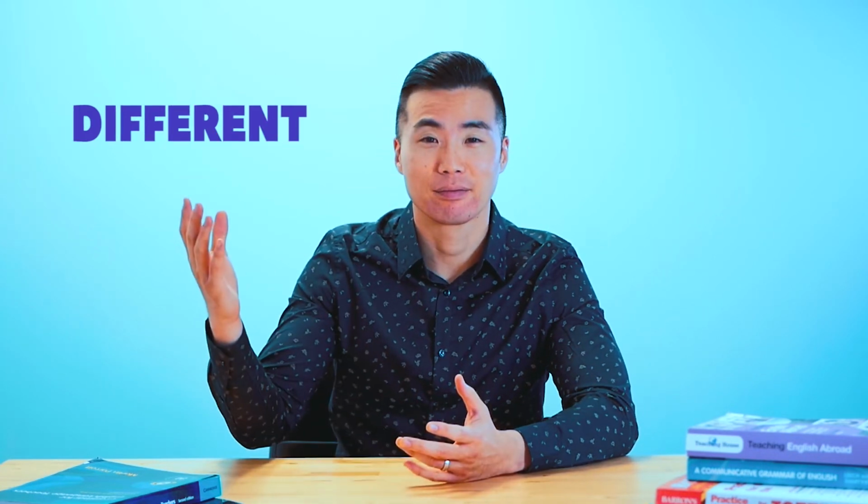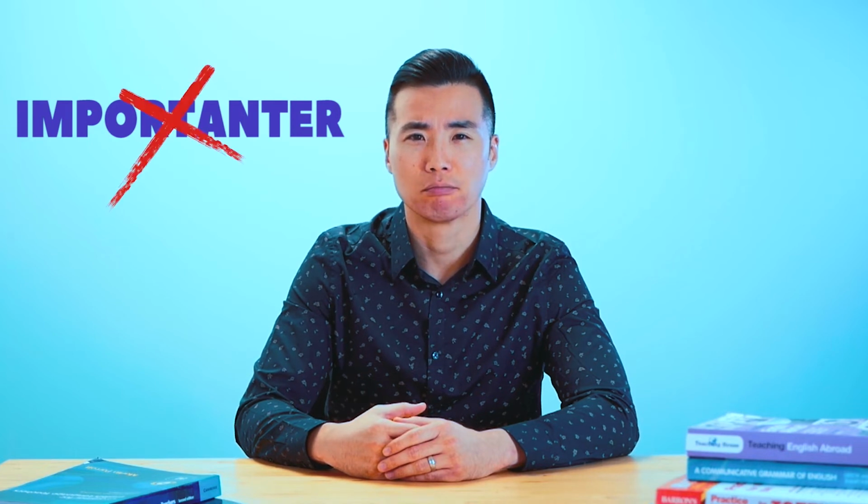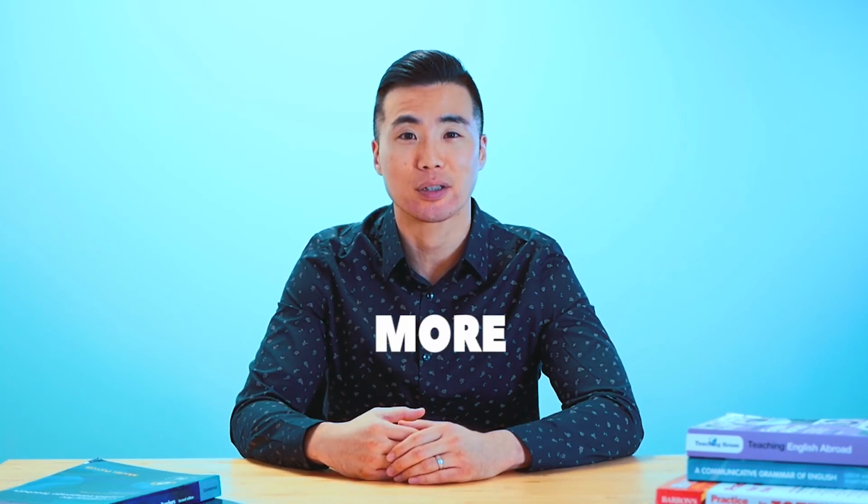Let's take these for example. Wonderful. Wonderfuler? Different. Differenter. Important. Importanter. Weird, right? And that's why you simply add the word more before any three-syllable adjective and you'll be fine. So again, the rule to follow is for any adjective with three syllables or more that you come across, simply add the word more before it.